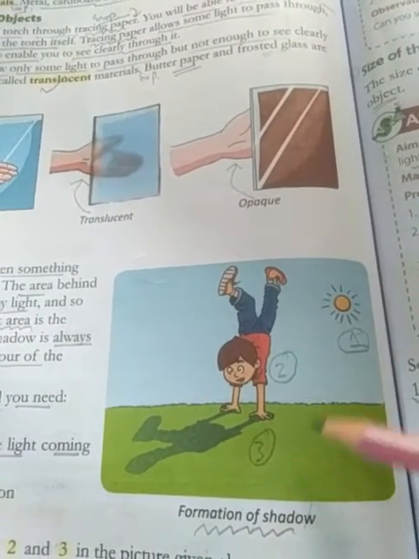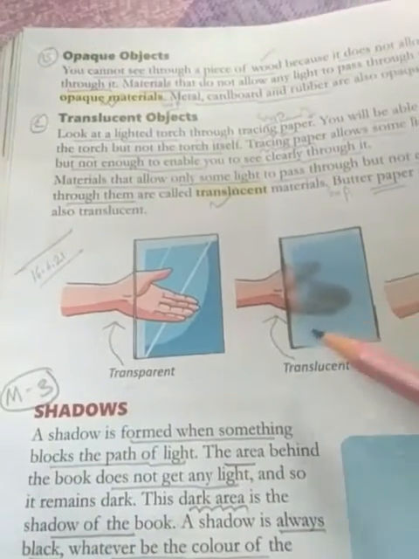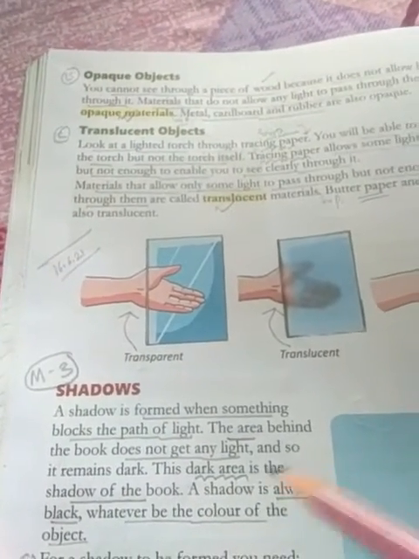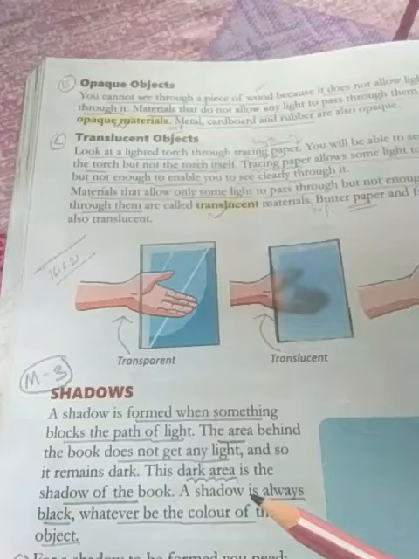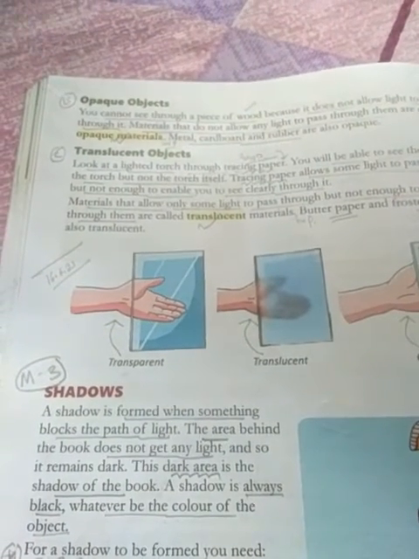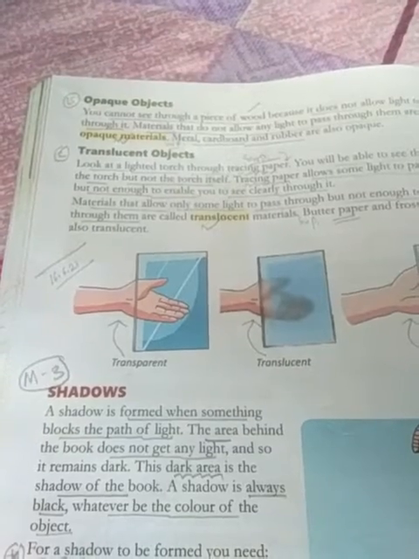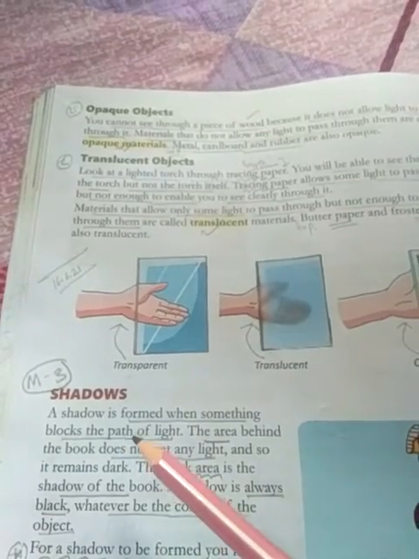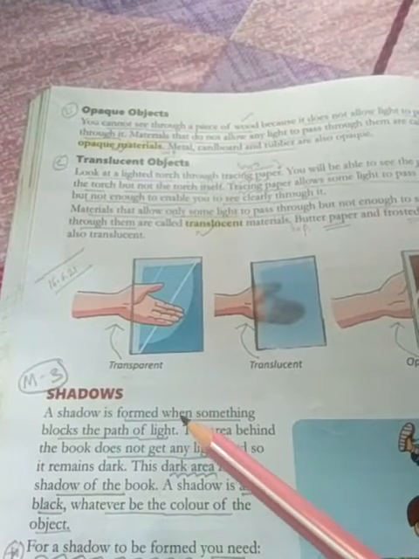Before understanding the formation of shadow, first we have to know the meaning of shadow. Simply we can say shadow is the dark area. What is shadow? Shadow is the dark area of any object that is formed on the plane when the source of light is blocked by the object. The shadow is always formed when something blocks the path of the source of light. This is the precondition for the formation of any shadow on the plane.